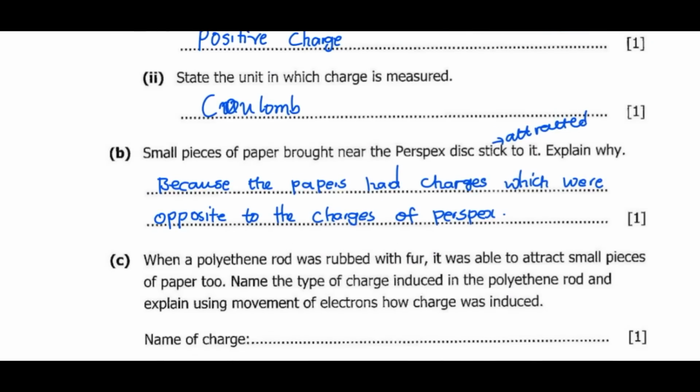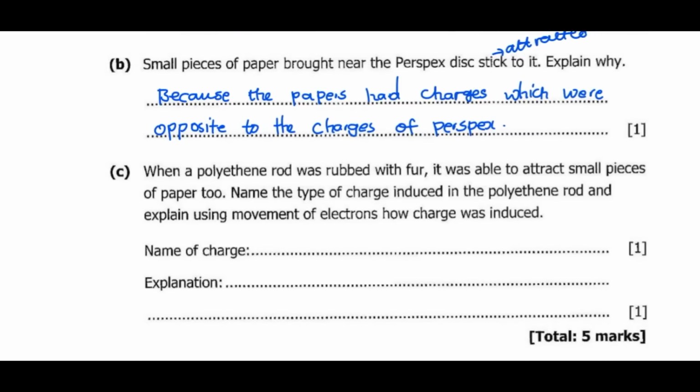Then we have this question. When a polyethylene rod was rubbed with fur, it was able to attract small pieces of paper too. Name the type of charge induced in the polyethylene rod, and explain using the movement of electrons how charge was induced. So here you need to look at what happens whenever you rub a polyethylene with fur. The polyethylene this time will gain electrons. So if it gains electrons, this will form a negative charge.